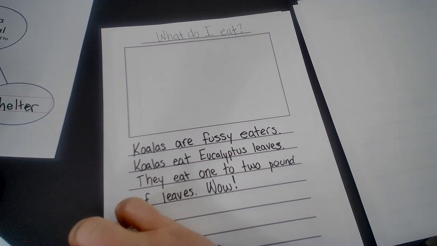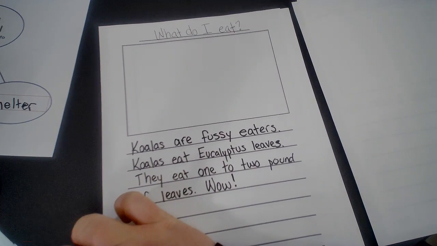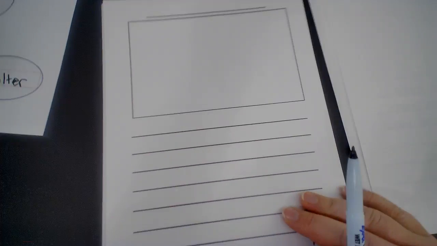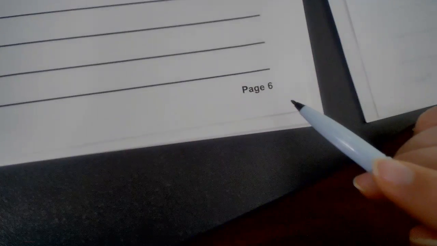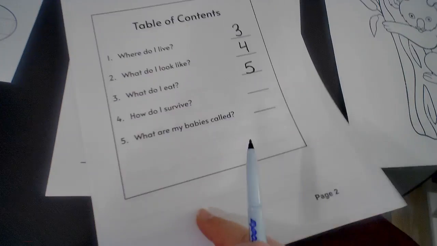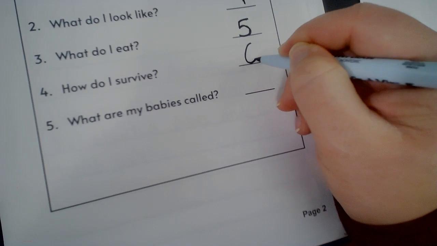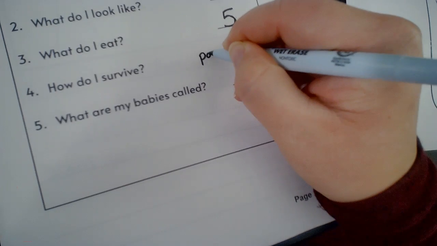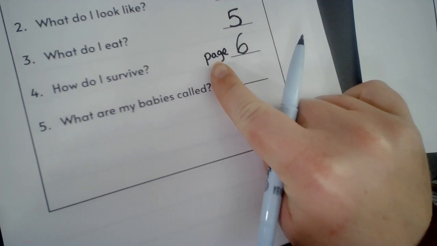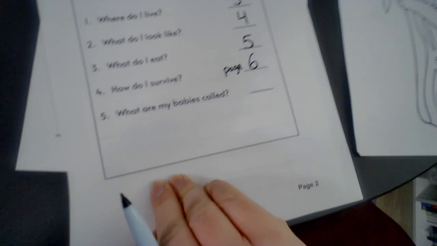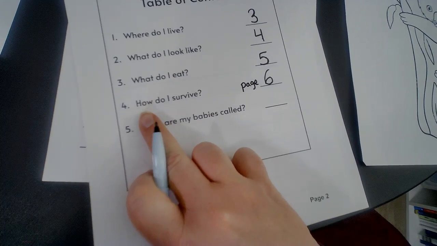We did Monday, we did the first page. Tuesday, we did the second page. Wednesday, we did the third page. Today's Thursday, so we're going to do this page. This is page 6. So on your table of contents, we're going to write, how do I survive? Is on page 6. And if you wanted, you could also write page 6. Sometimes table of contents will put page 6, sometimes it'll just have the number. So go ahead and fill that out, and then we have to add our subtitle.